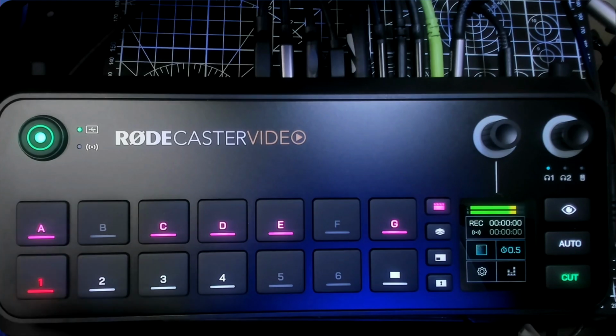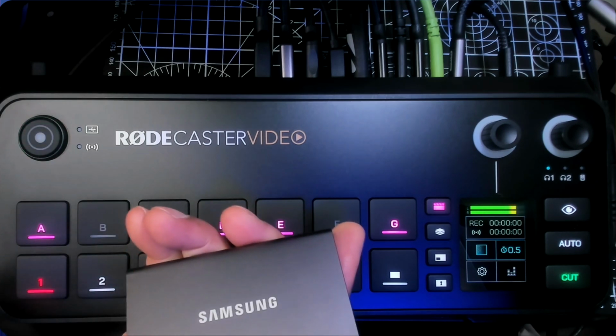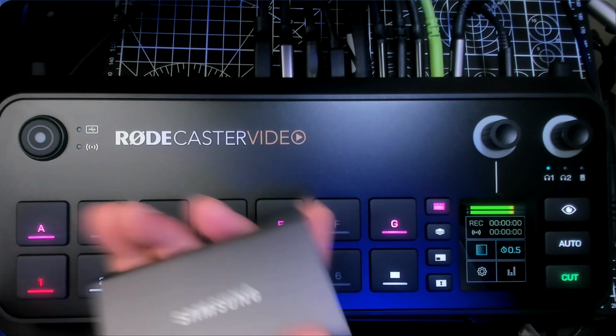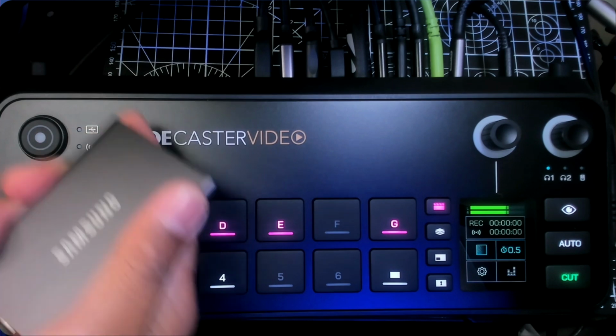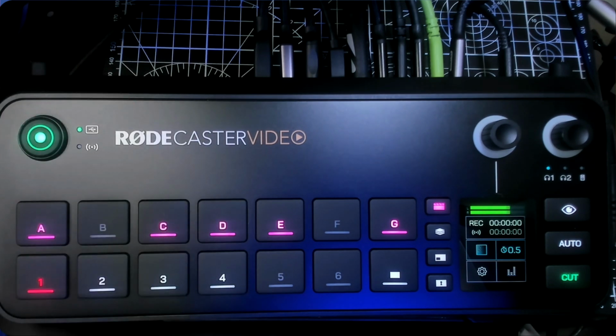If I unplug this, you can see the green light goes out. And when I plug it back in, it's telling me that it can record. I'm just going to set that down here. And there you go, the green light. So I can record these different tracks, and I can edit it later.